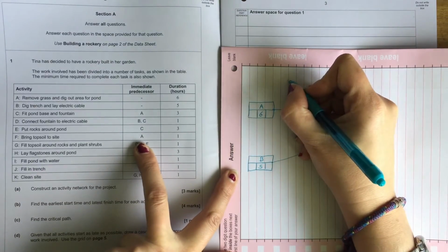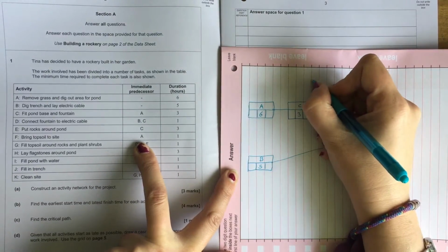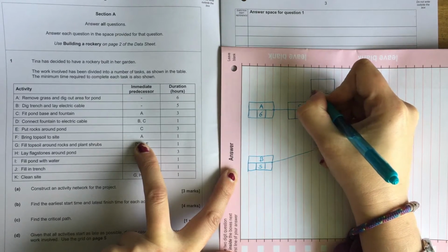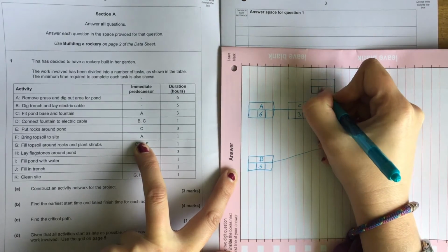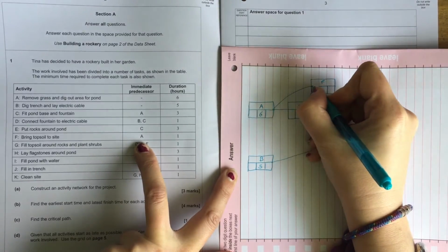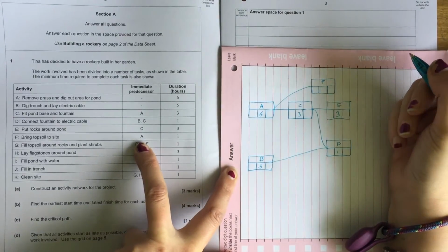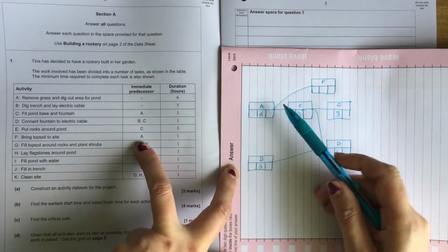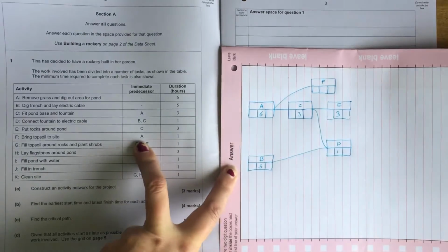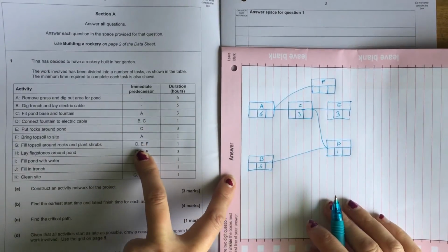F comes out of A, so if we put it up here, then it's out of the way. Things that will be important is the fact that these lines both come out from A rather than joining each other and then going across.